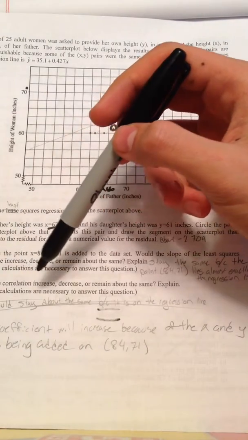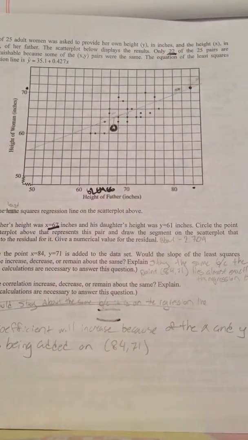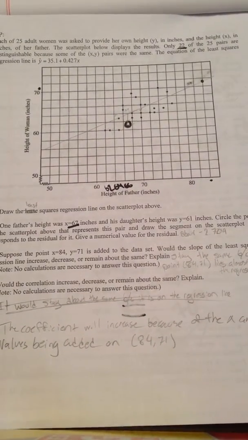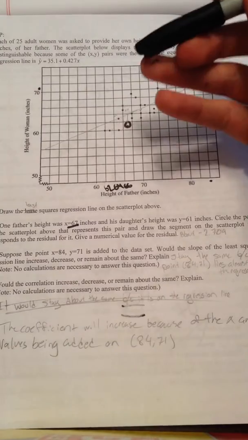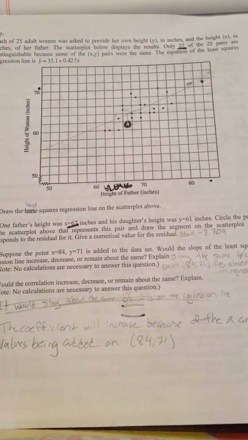D. Would the correlation increase, decrease, or remain about the same? Explain. Okay, so both C and D you can do without a calculator. So D, the correlation would increase because you're just adding one more x and y value, so it would have to increase. So that's the AP question for the quiz on chapters 3 and 4.